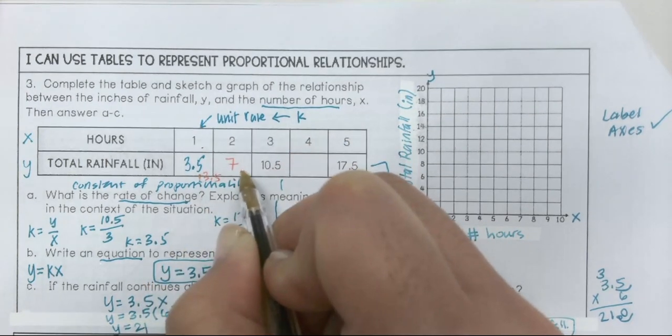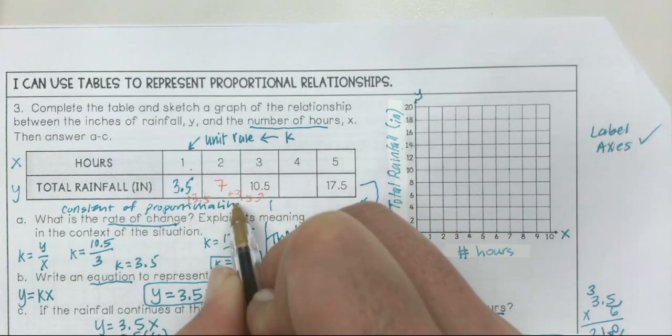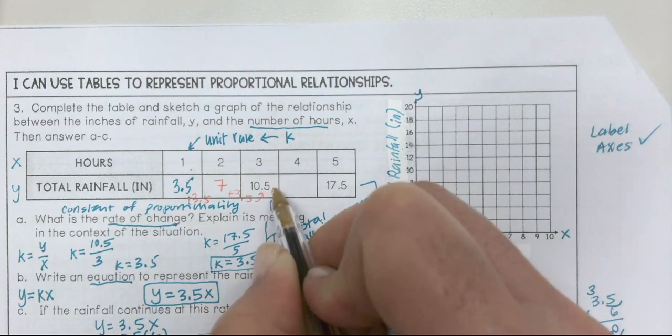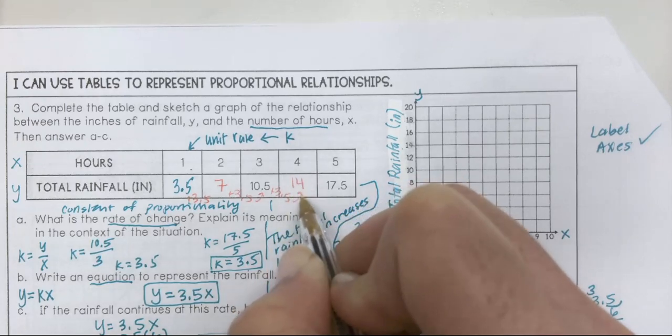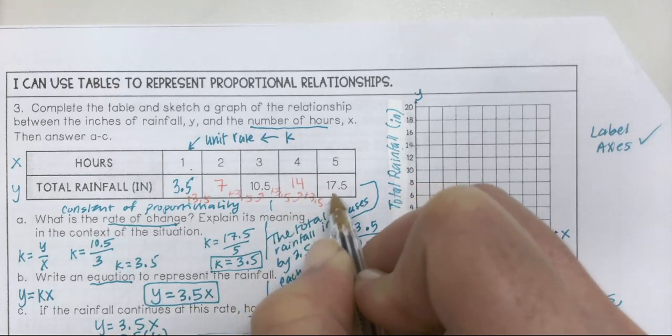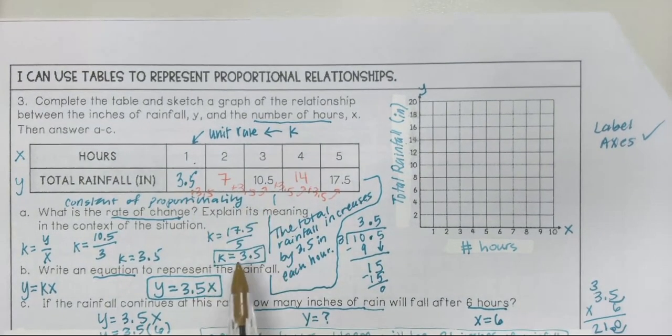Double check: if I add another 3.5, do I get 10.5? 7 plus 3.5 is 10.5. So yes, we could keep adding. This would give us 14. And 14 plus 3.5 is 17.5. So you can keep adding the k value.